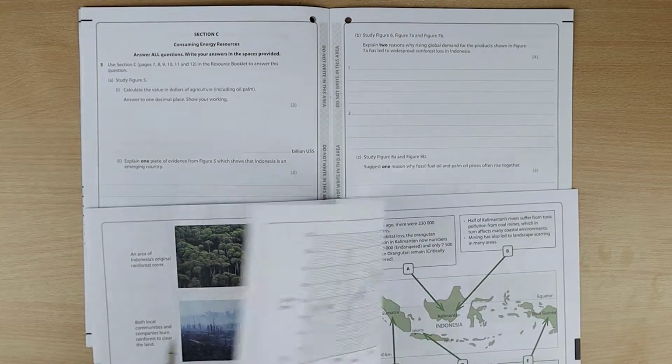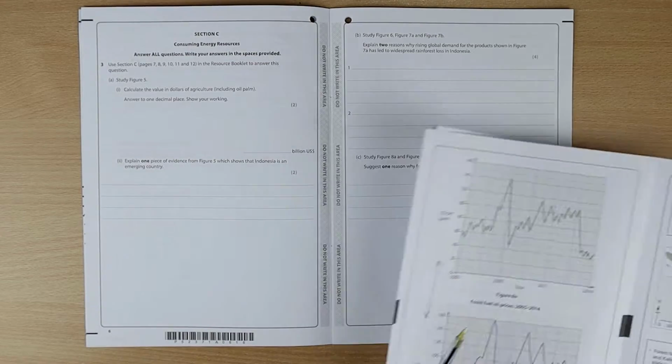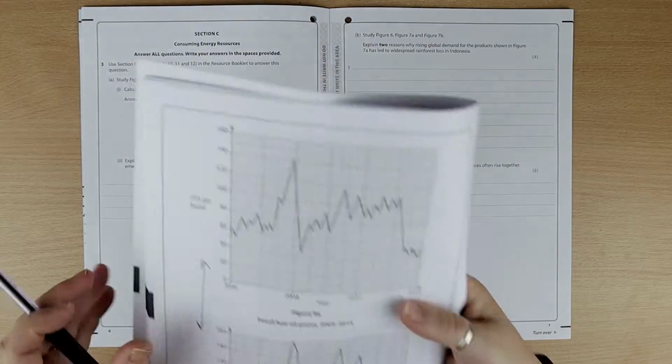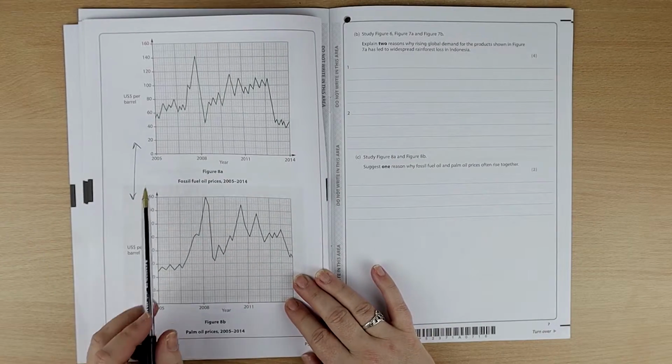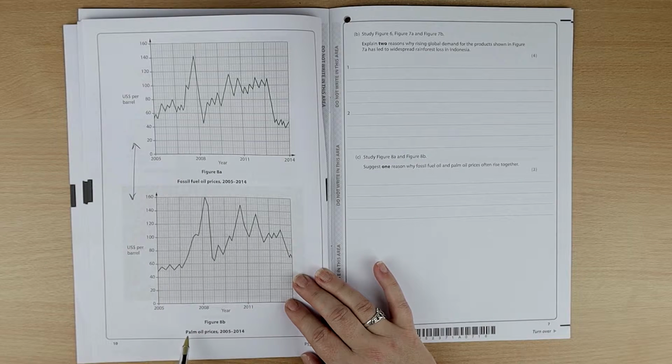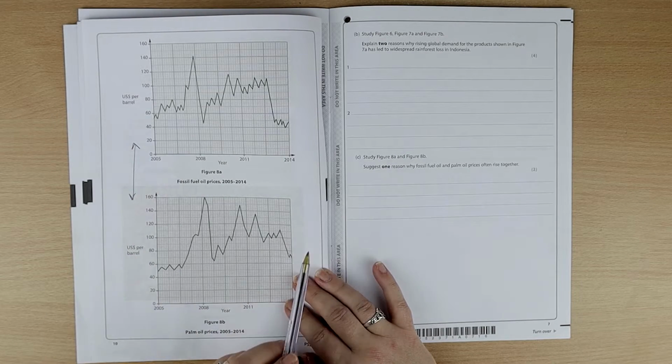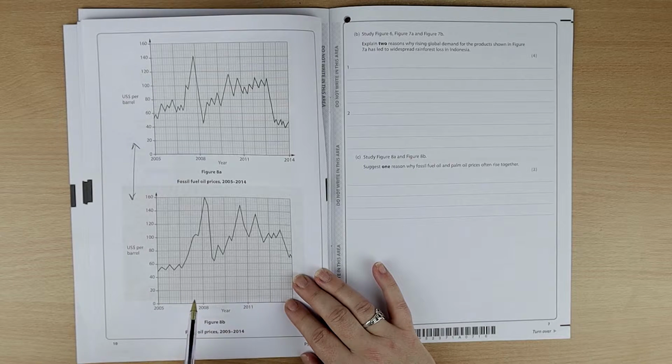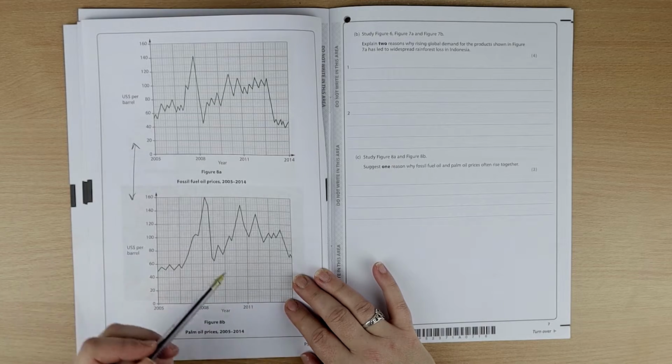We've then got figure 8A and figure 8B, which is a series of line graphs over time looking at fossil fuel prices and oil palm prices. Suggest one reason why fossil fuel and palm oil prices often rise together. Again, it's not as straightforward as it appears.